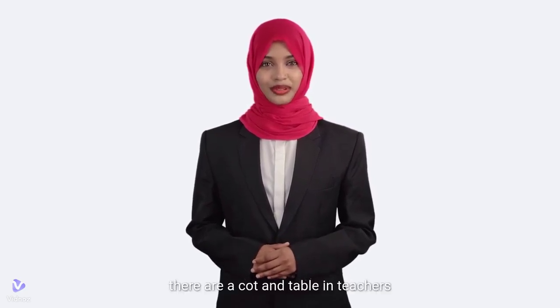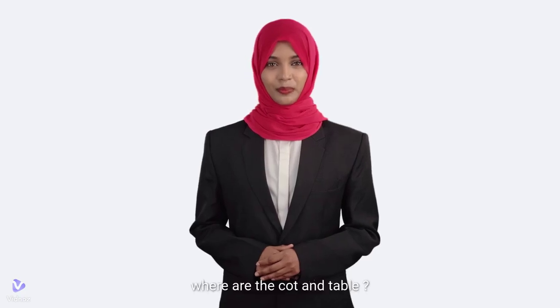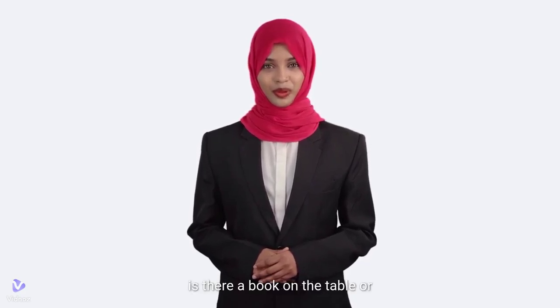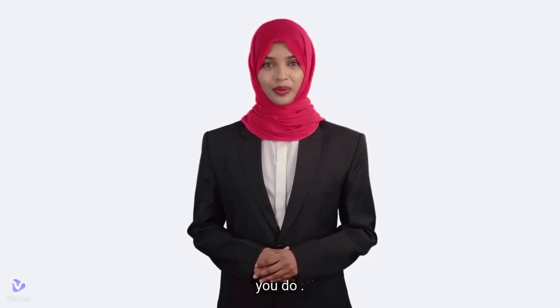Closed. What is in the teacher's room? There are a cot and table in the teacher's room. Where are the cot and table? In the teacher's room. There are a book and a pen on the table. Is there a book on the table or a pen? A pen.